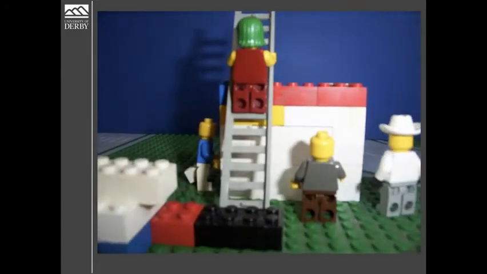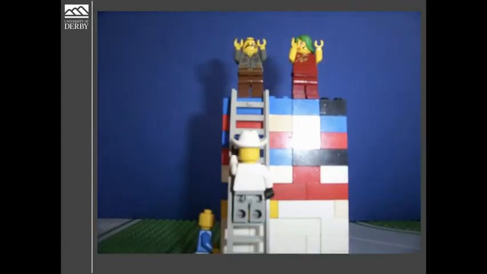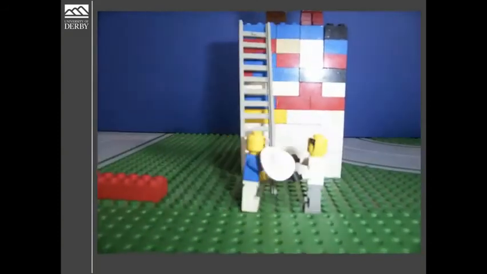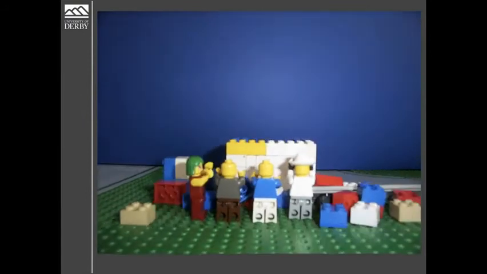Even a bit of health and safety, the lads are being blocked for the second story and third story. A disaster. Then the building falls down because it wasn't built properly.